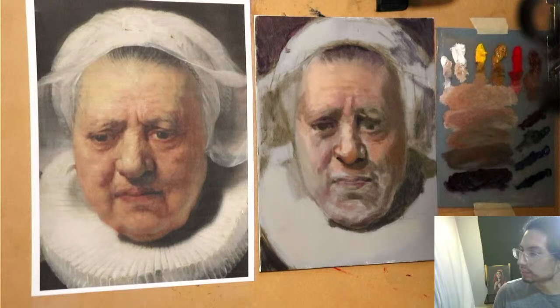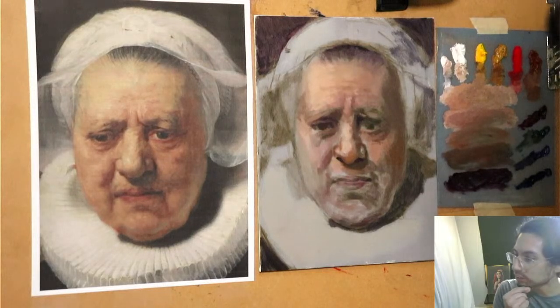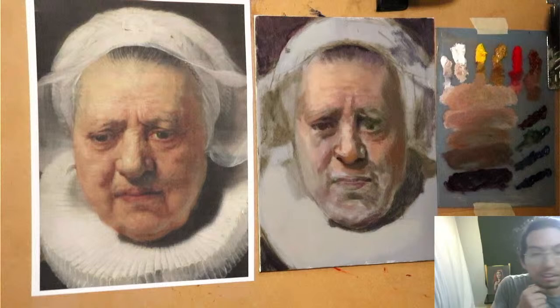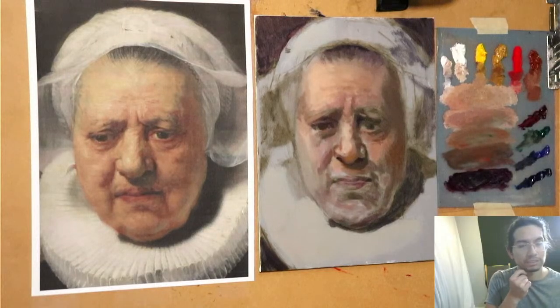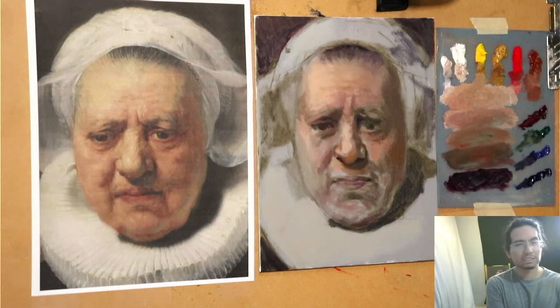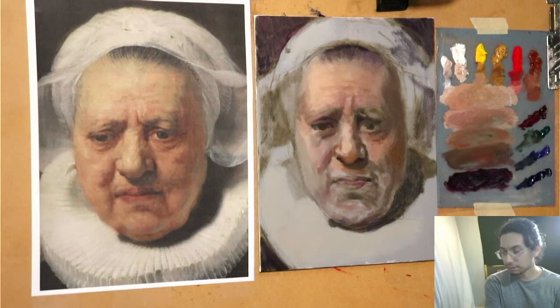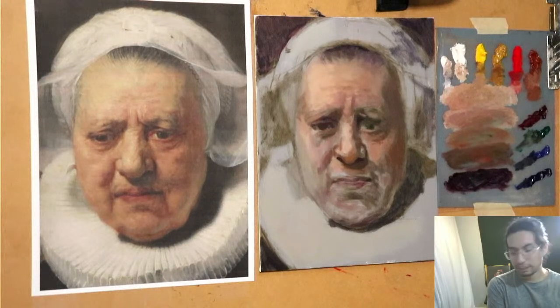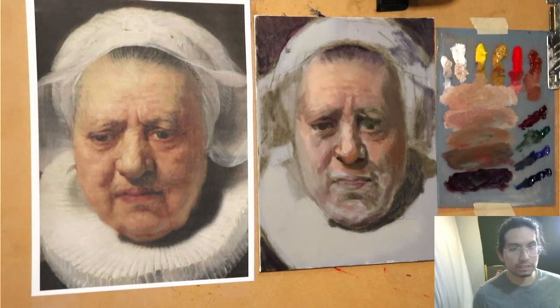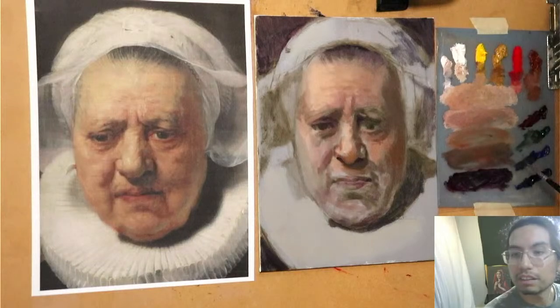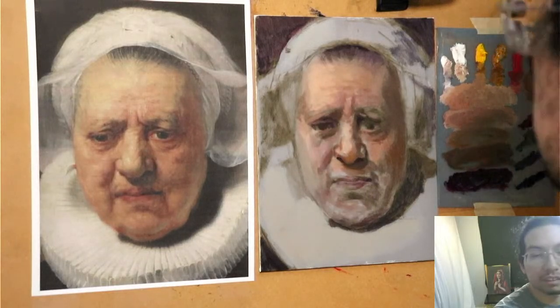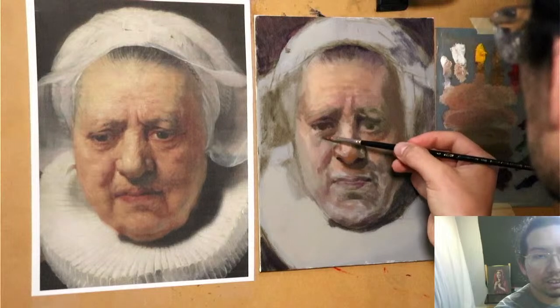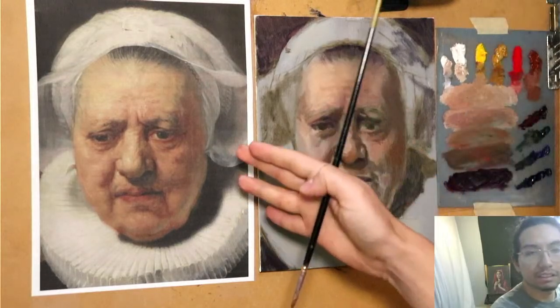Squinting, yeah, Jonas. So squinting is good to help you see not so much detail. I squint to see value because at least when I squint, I don't see as much detail. I blur my eyes to see color. I squint to see value. If I want to see more of the detail stuff, then I will just look more intently.